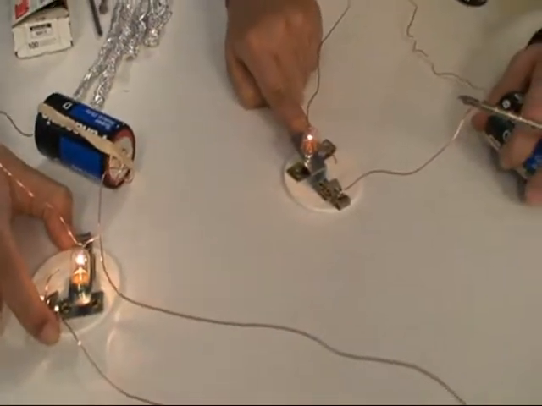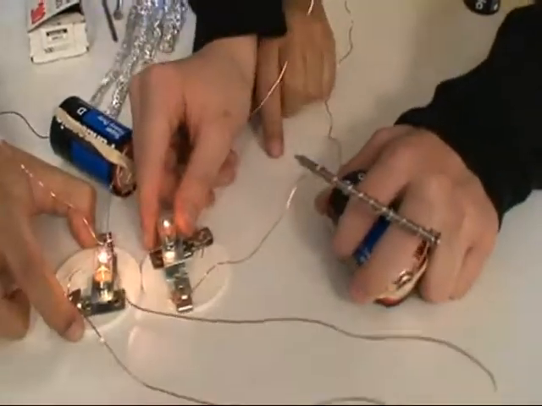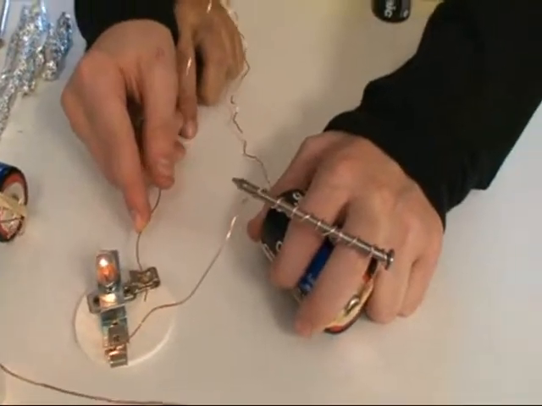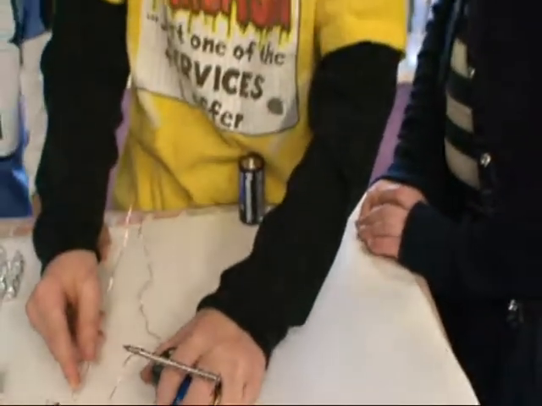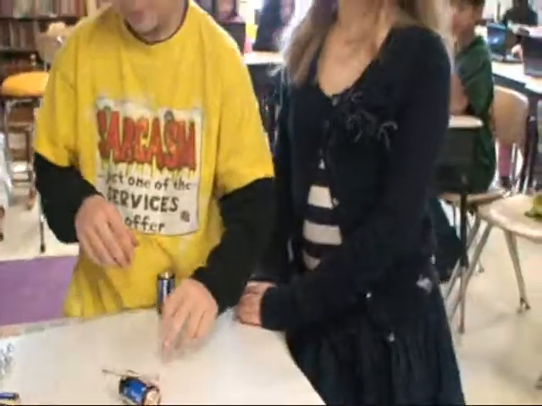And it doesn't look much brighter. It looks darker. Yeah, looks darker. It looks less lit. Looks dimmer. It does, actually. Okay, what are we gonna try next? So that one was dimmer.